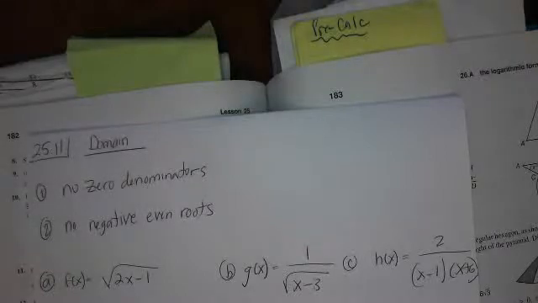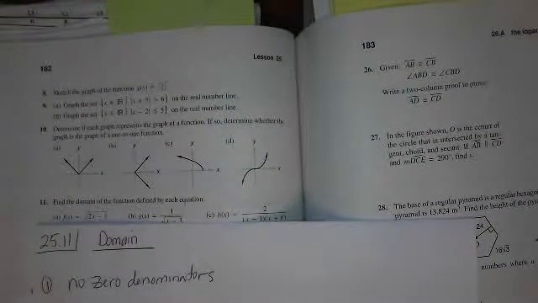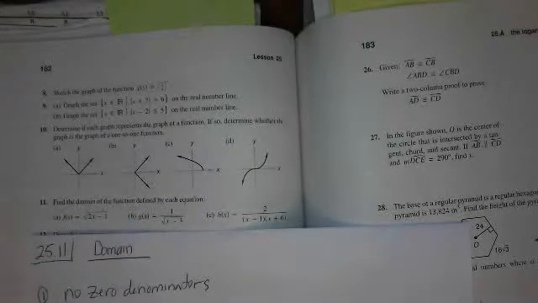Pre-calc lesson 25, number 11. It wants us to find the domain, and just the domain, of the function defined by each equation.